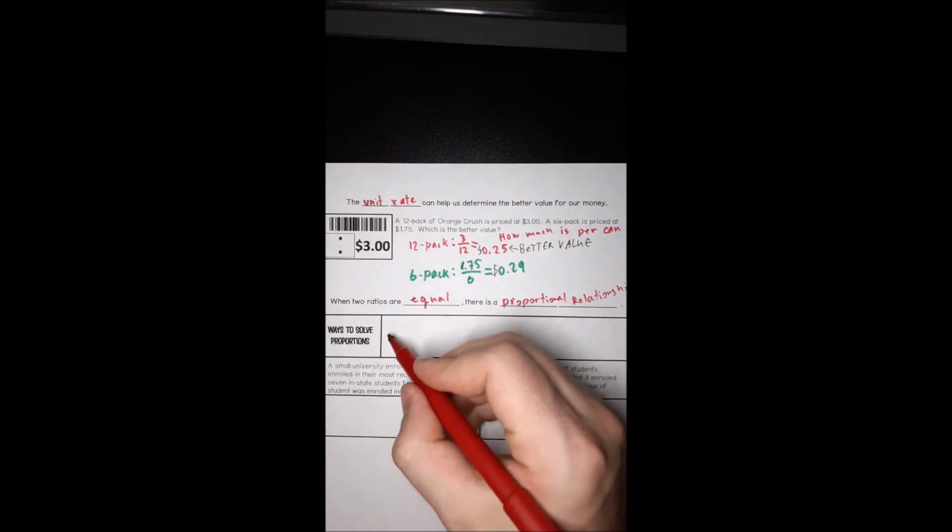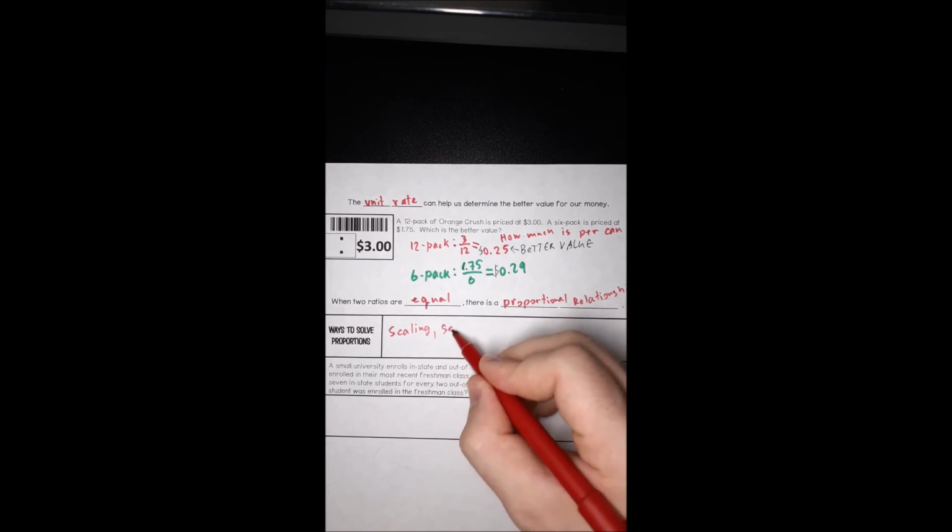Okay. Ways to solve proportions. First, we're going to go ahead and scale it. Scaling, then set up a proportion. Then cross multiply and divide.